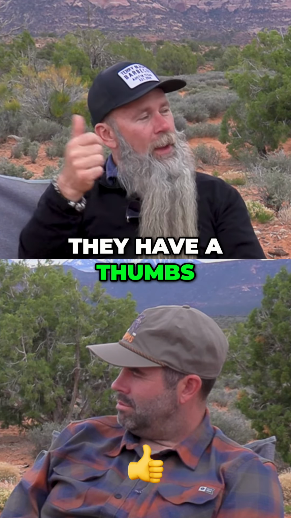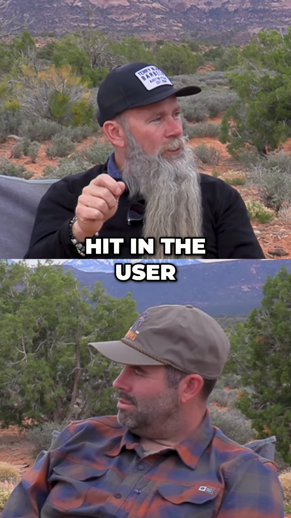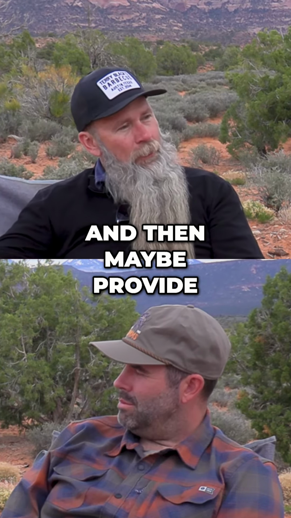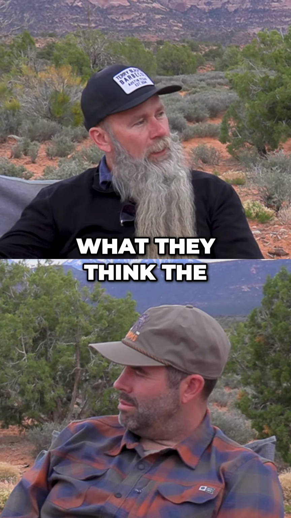And then for the user, they have a thumbs up or a thumbs down that they can hit in the user interface to grade it, and then maybe provide a note if it's a thumbs down of what they think the answer should have been.